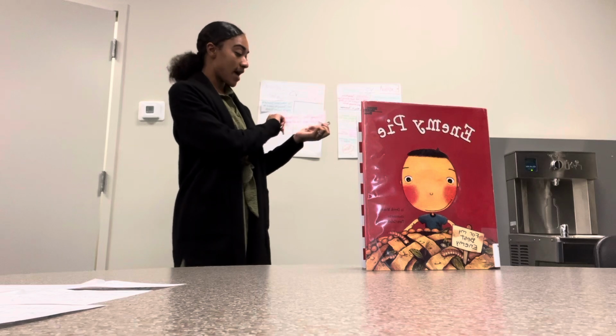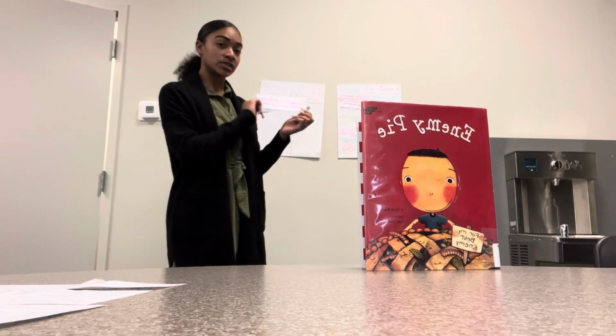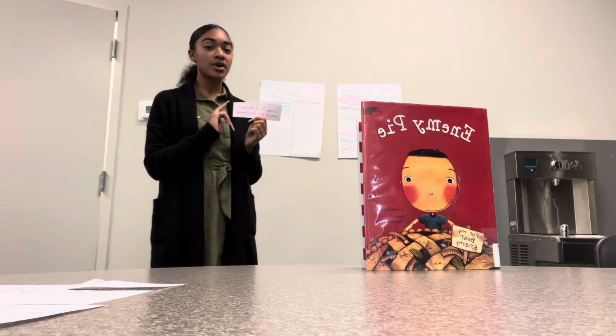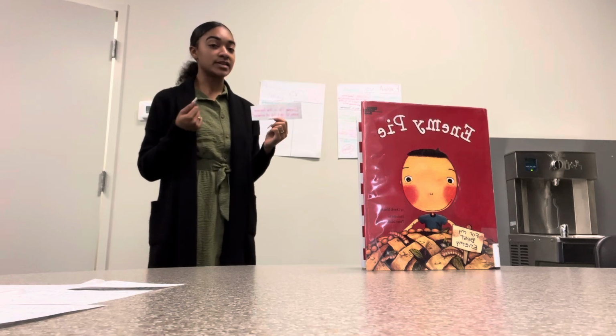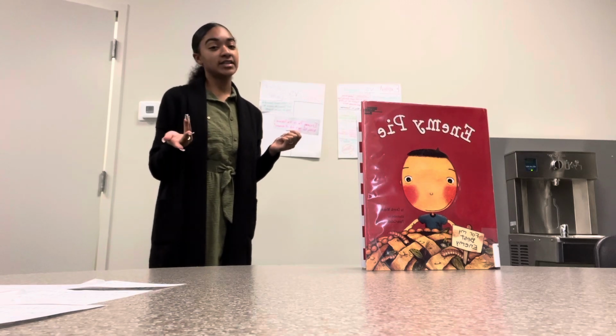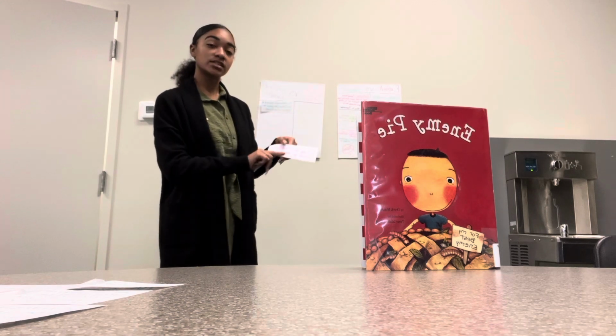Next, enemy pie is the fastest way to get rid of enemies. And this is in quotation marks, so we know that this is something that someone said within the text. This is something that the dad said within the text, making this an explicit detail.